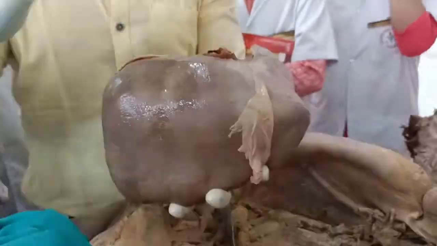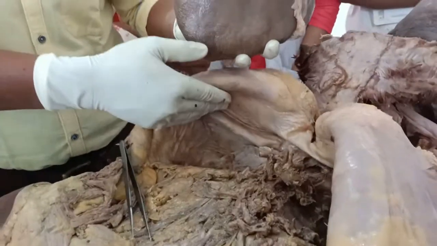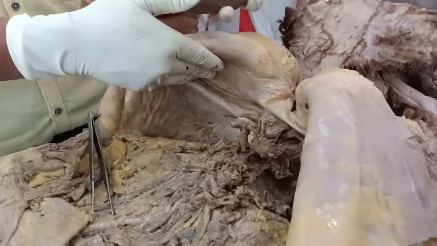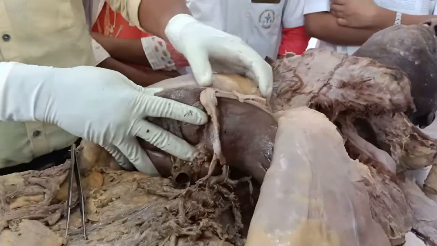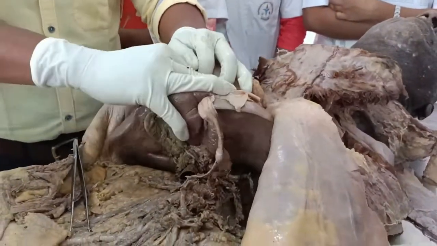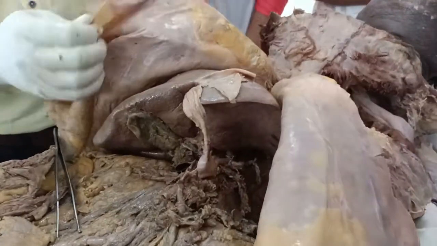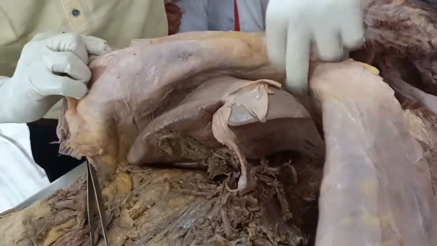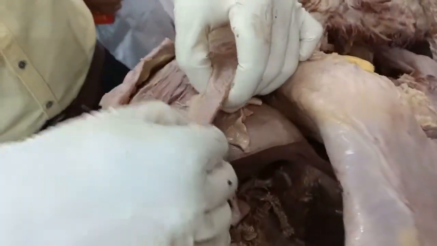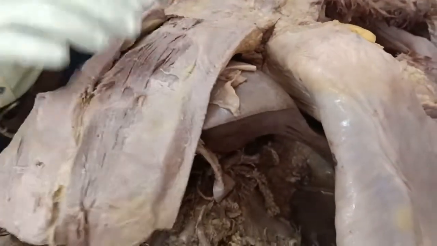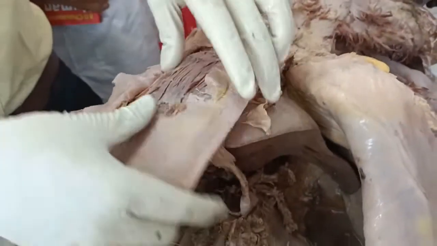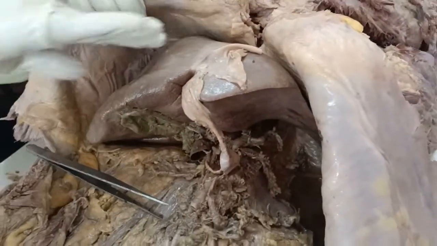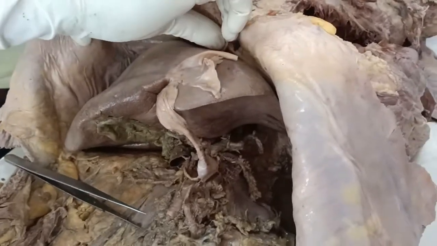This is the anterior surface. This is the lower part of the chest wall, that means the lower part of the thoracic cage. It is present like this. Right? So this is the anterior surface. What are the relations here? See, this is the anterior abdominal wall. Here the xiphoid process is there. So anterior thoracic wall, anterior abdominal wall, diaphragm, xiphoid process.